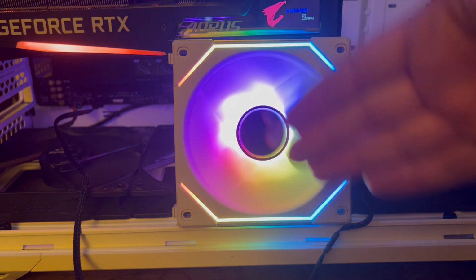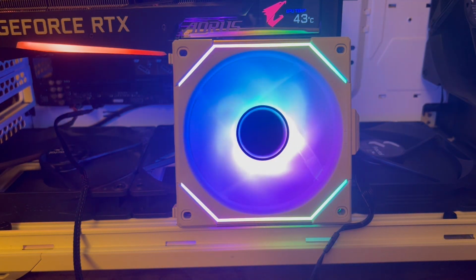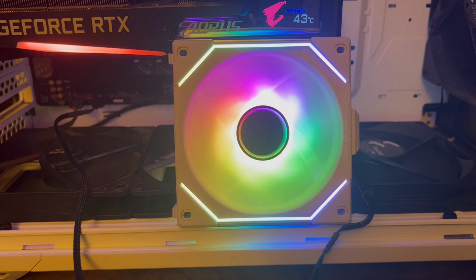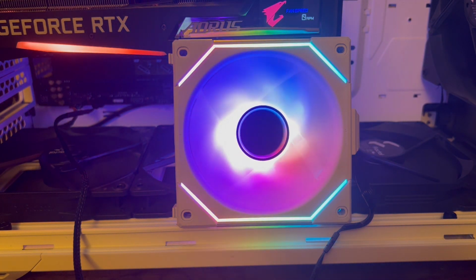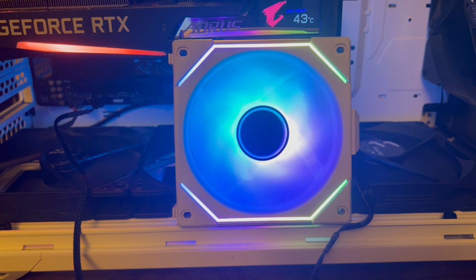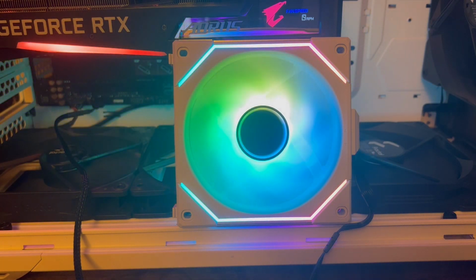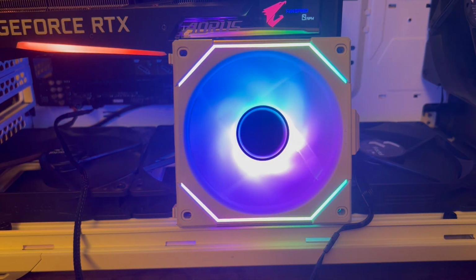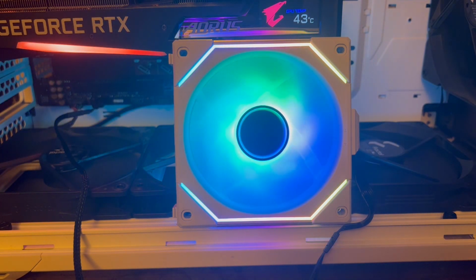So it has better, smoother transitions than most other fans that have only 6 RGB LEDs, because you can have more light sources, so that you can have more in-between color between the two, so there's just more opportunity to blend the colors together, which I do prefer, but if it's worth the extra cost, that is up to you to decide, and I can't make that decision for you.